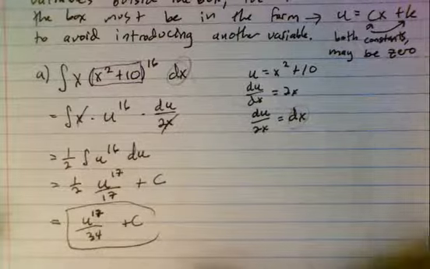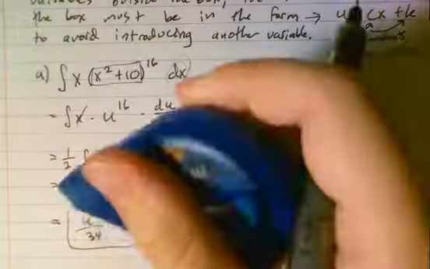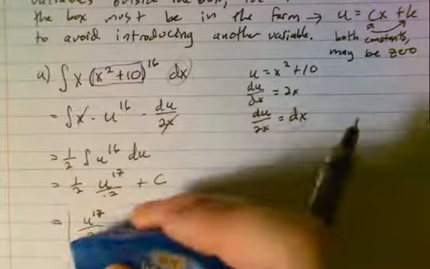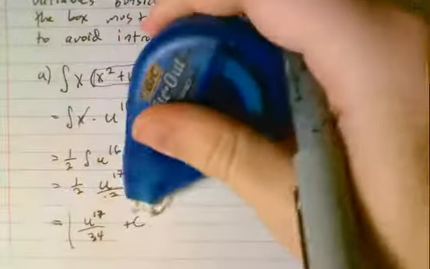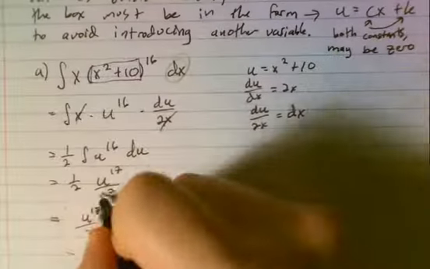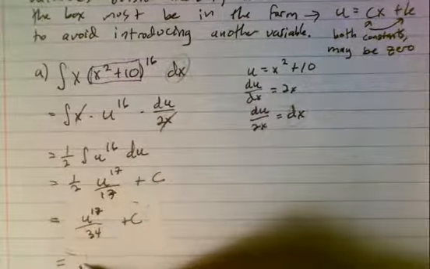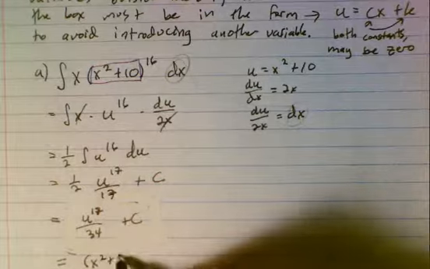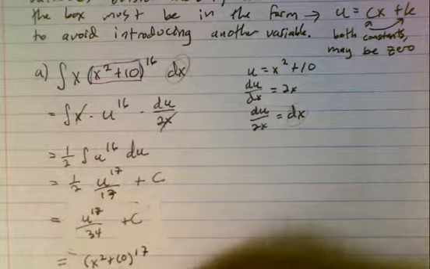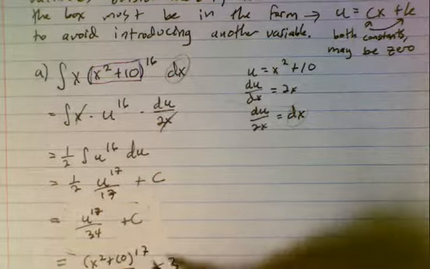Oops, that's not quite done yet. We started with x, we've got to put our x back in, so it's going to be (x squared plus 10) to the 17th over 34 plus c.